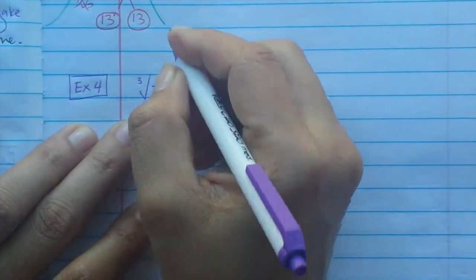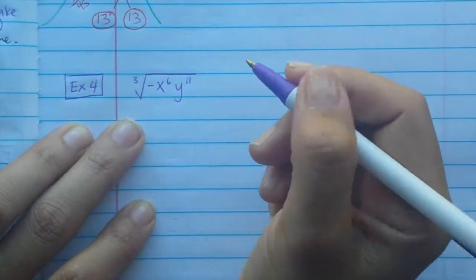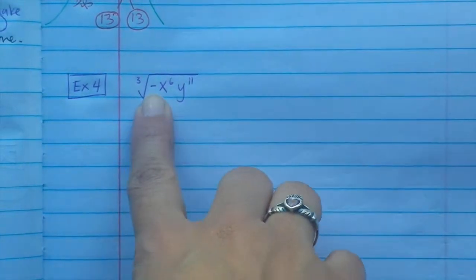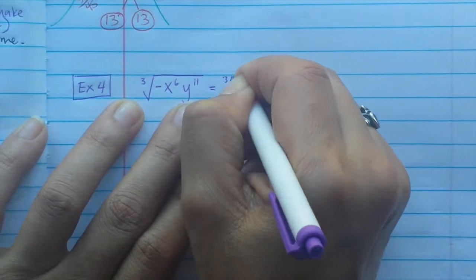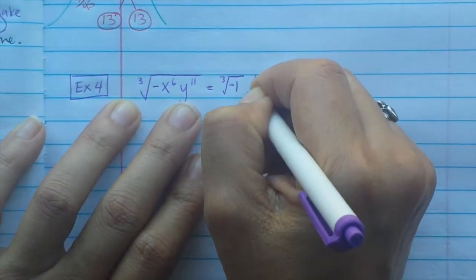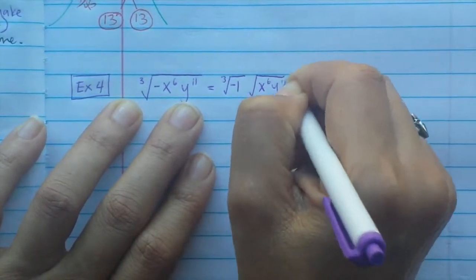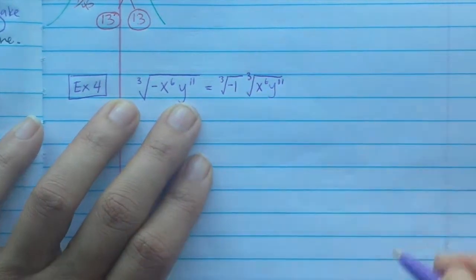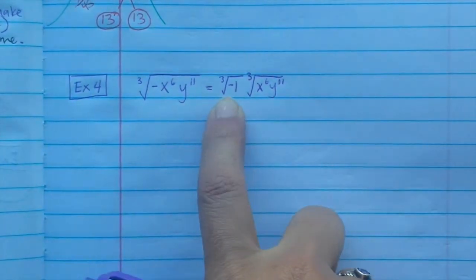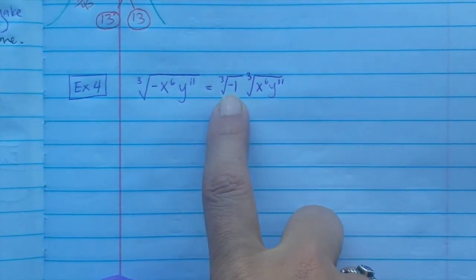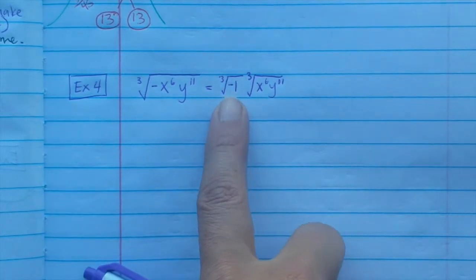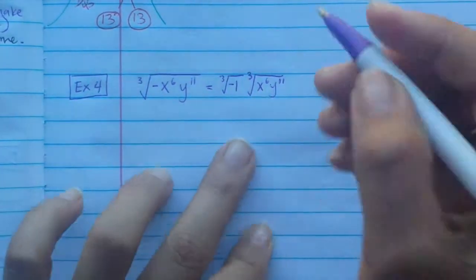Alright, another example, the cube root of negative x to the 6th power y to the 11th. Okay, this one's a very special one. You have to take that negative out first. So I'm going to separate it. So it's going to be the cube root of negative 1 and then x to the 6th y to the 11th, because negative 1 three times will give you negative 1. So negative 1 times negative 1 times negative 1 is negative 1. So when you go the other way backwards, it's still going to be a negative outside.